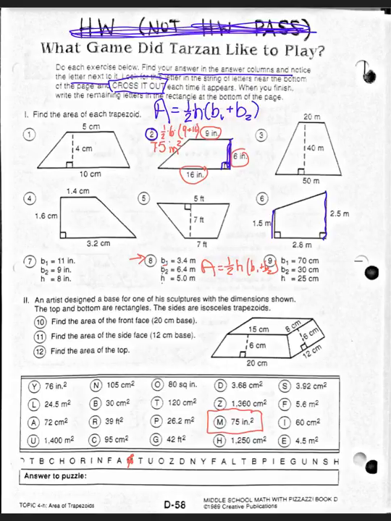And then down here, when you get down to 10, 11, and 12, you're working off of the shape, and the top here is not a trapezoid. The top is a rectangle. So remember the area, so the top, you're going to do base times height because it's a rectangle, but everything else is a trapezoid.